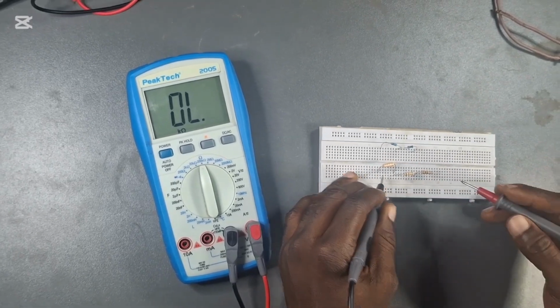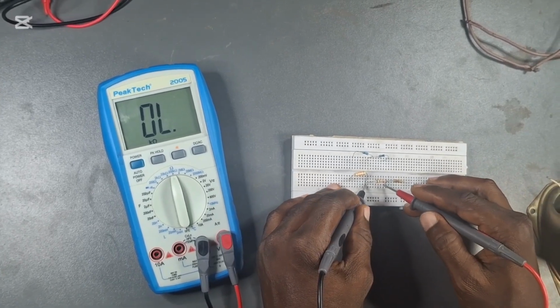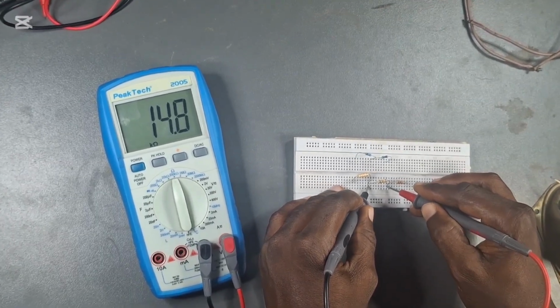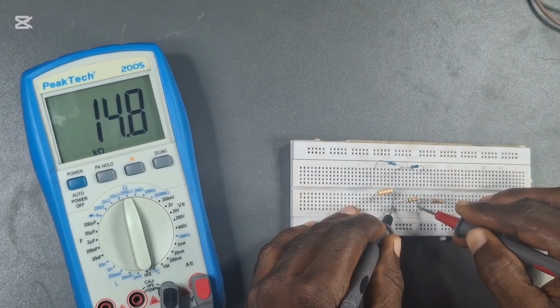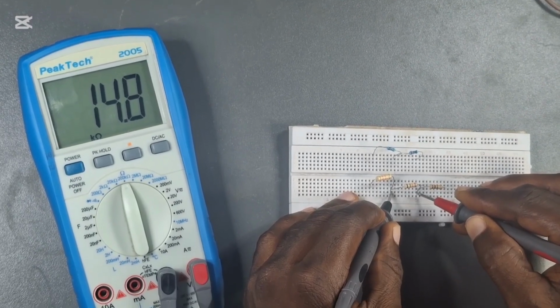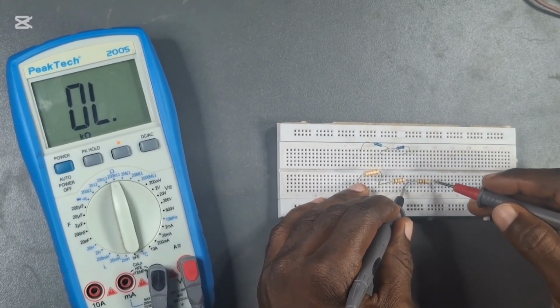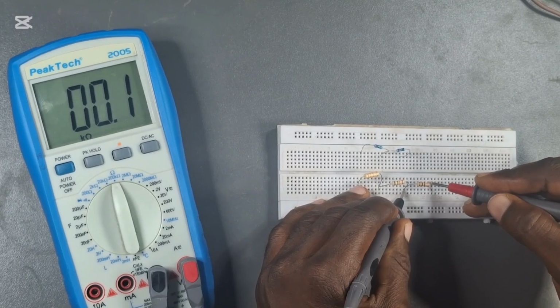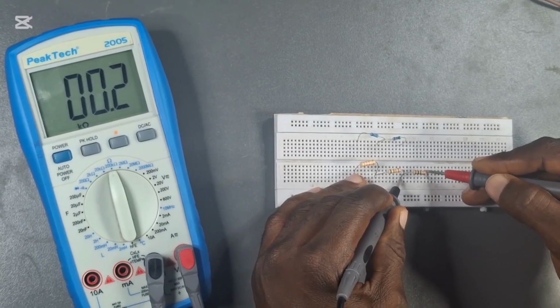Okay, now let's move to the next resistor, this one. So we have 14.8 kilo ohms, 14.8 kilo ohms. And then the last one here, this is showing almost 0 ohms. That is 0.2 kilo ohms.